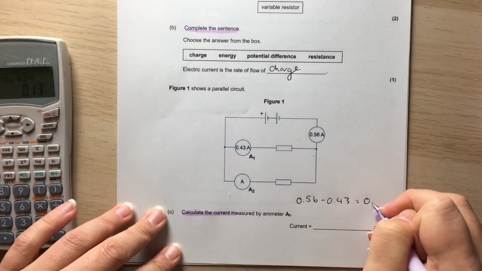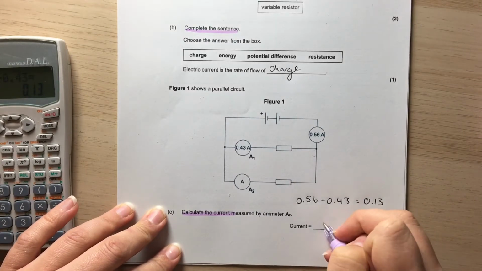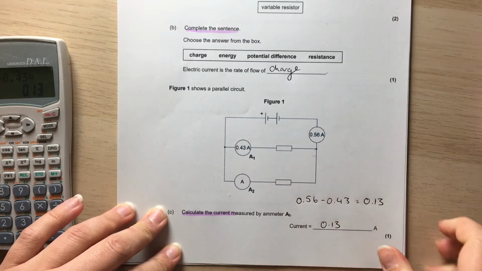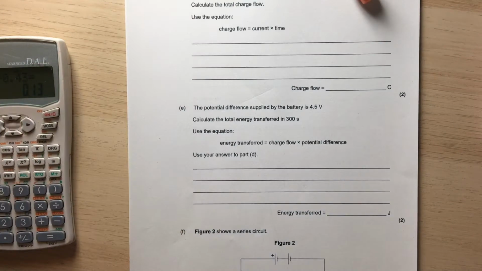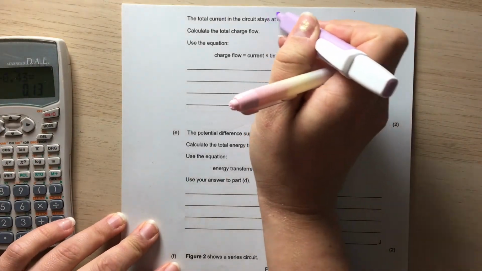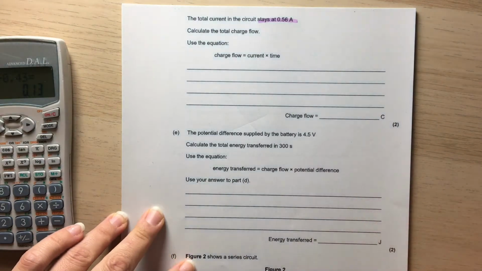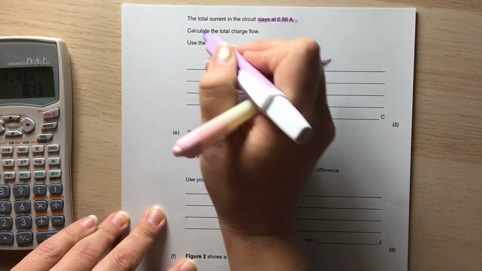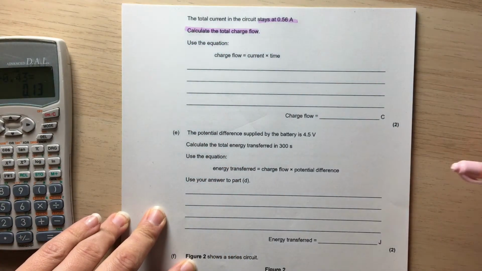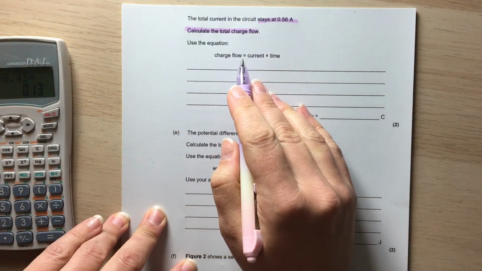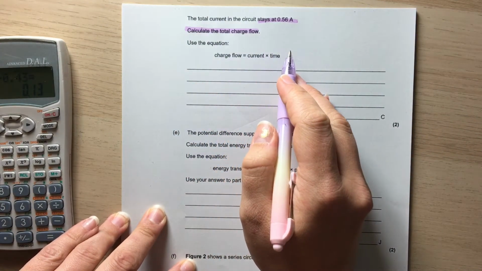0.13. So that current is 0.13 amps. The total current in the circuit stays at 0.56 amps. Calculate the total charge flow. Use the equation charge flow equals current times time.